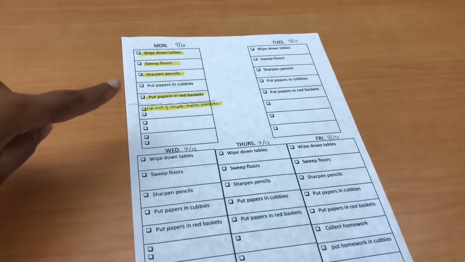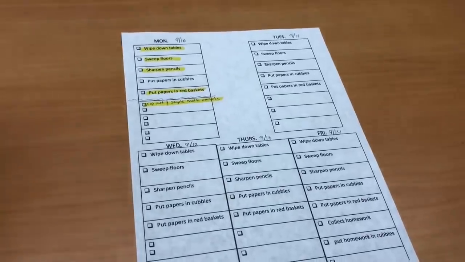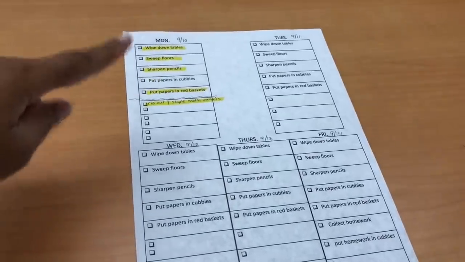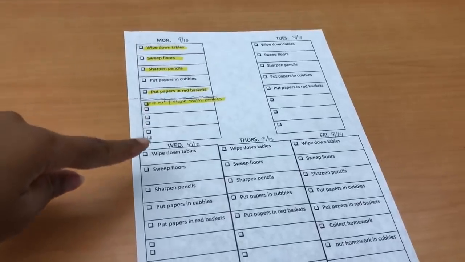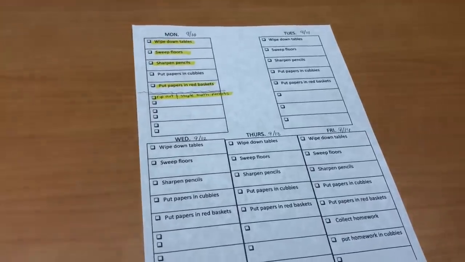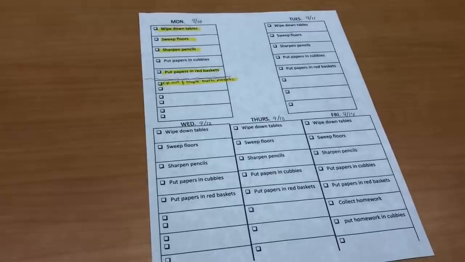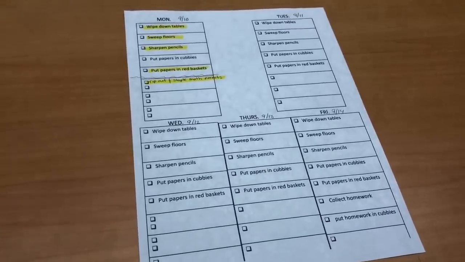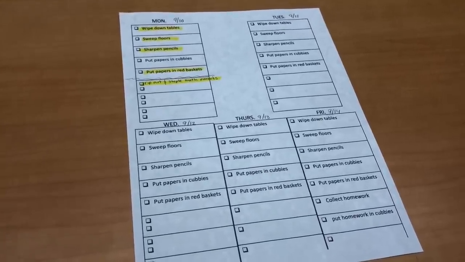So when she comes in, I highlight exactly what I want her to do. Sometimes there's not any papers to put in the cubby, so she doesn't always have to do that. But if she does, I would highlight it. So anything I want her to do, I highlight. I add things and I highlight it. And she comes right in and she gets right to work. That way it doesn't stop my instruction and she stays on pace and knows exactly what I want her to do.